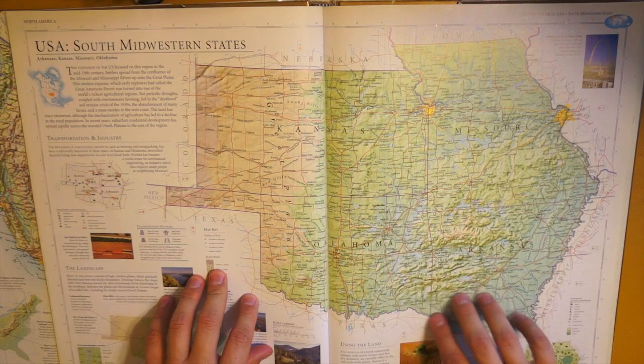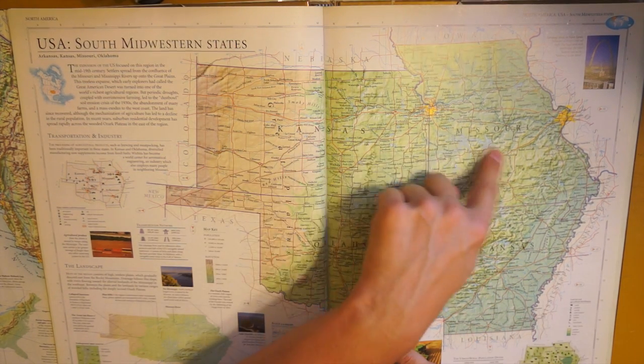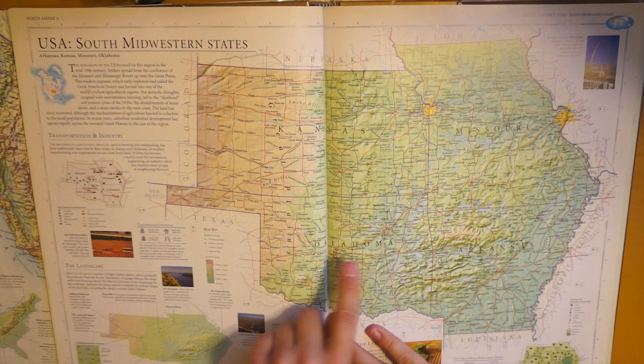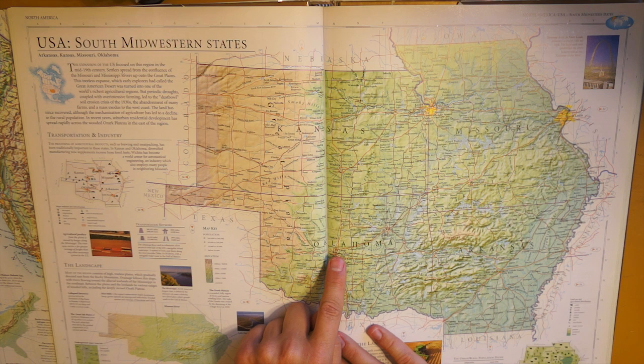Next we have the South Midwestern states, which are Kansas, Missouri, Arkansas, and Oklahoma. Most of the region consists of high, treeless plains, which gradually descend east from the Rocky Mountains. Drainage follows this slope, with rivers flowing towards the alluvial lowlands of the Mississippi in the southeast. Between the plain and the lowlands lie various ranges of wooded hills, including the deeply incised Ozark Plateau.